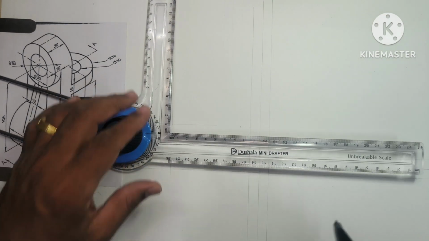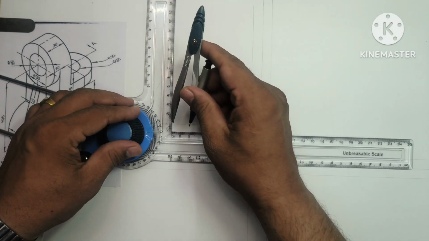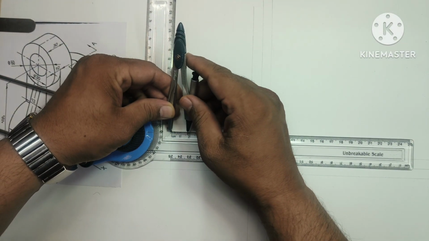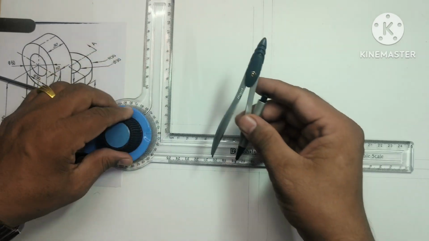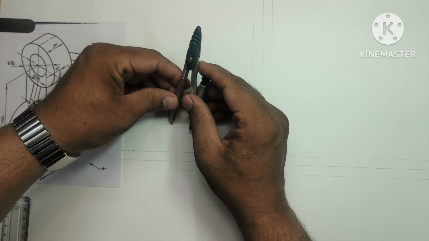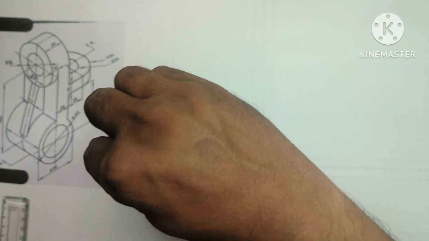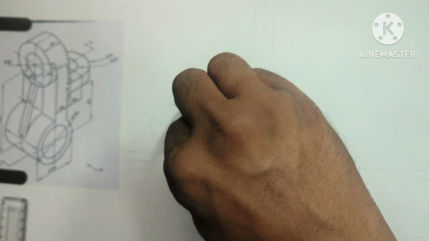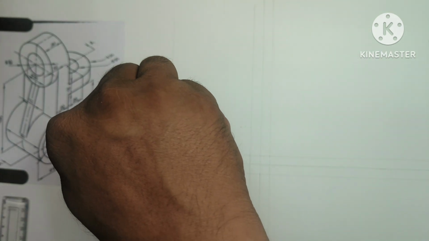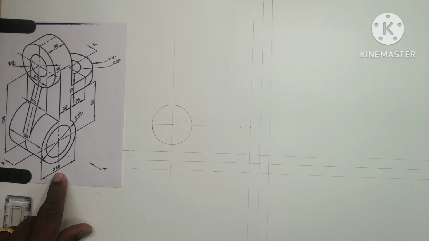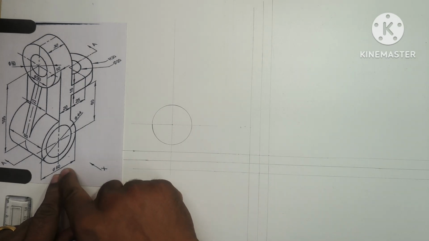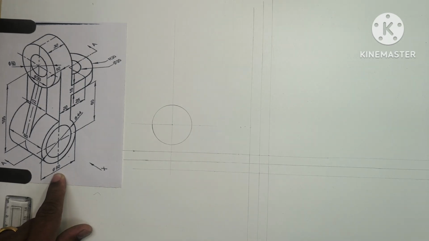First of all, I will take the distance in the compass. This will be 22. Then I will draw the circle. This is a circle having a diameter 44. Then we will draw this outer circle having radius equal to 30 and diameter equal to 60.